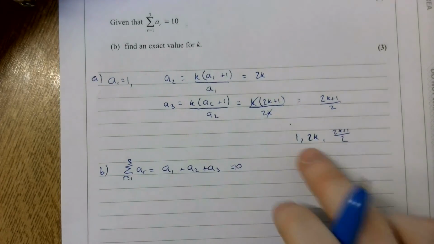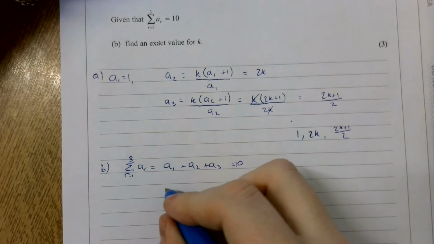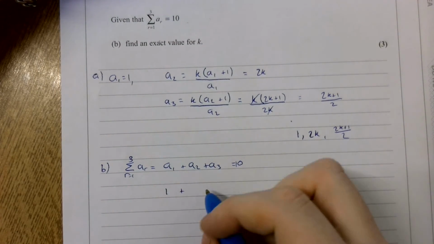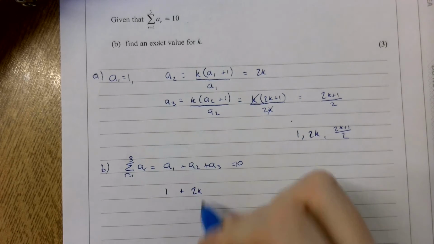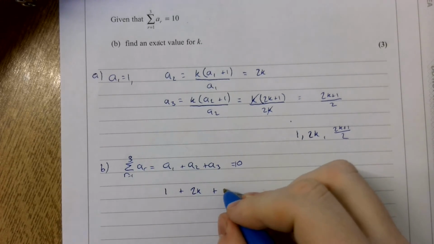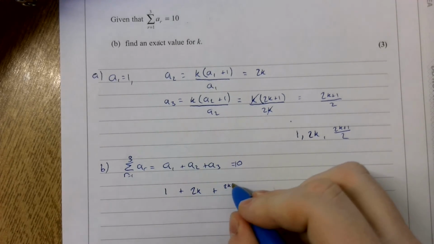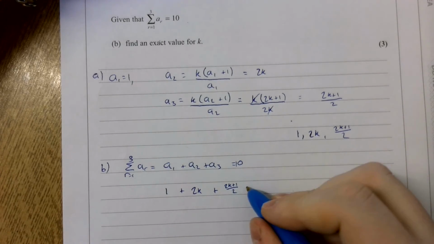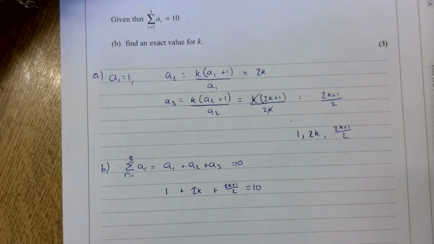And then I'm just going to substitute in these three values that we've just obtained. So I've now got 1 plus 2k plus (2k plus 1) all over 2, and that equals 10. Okay, and then let's fix everything up a little bit.